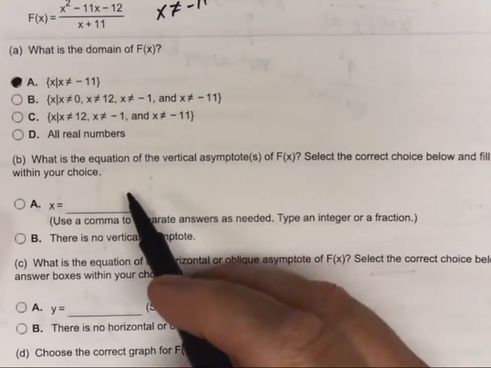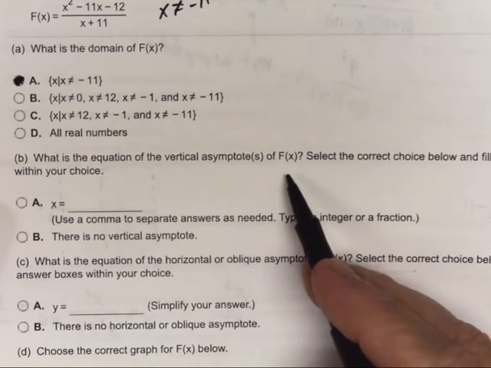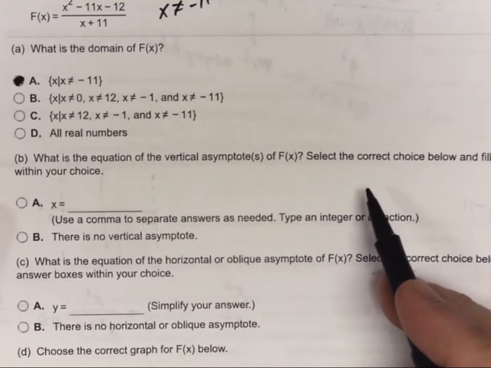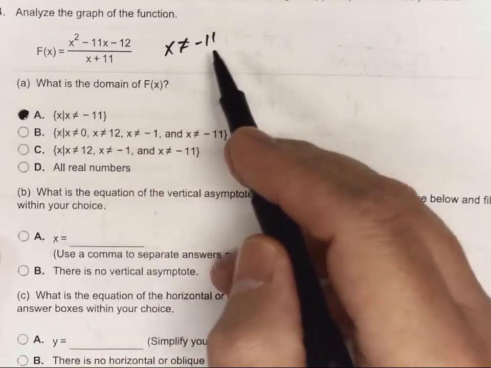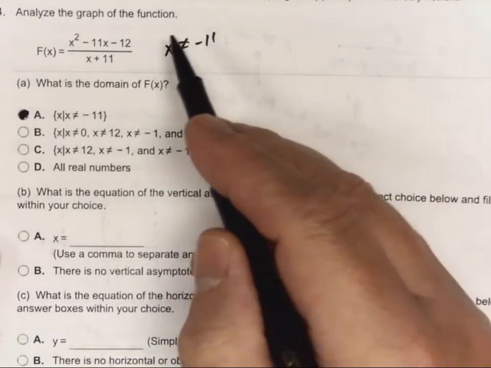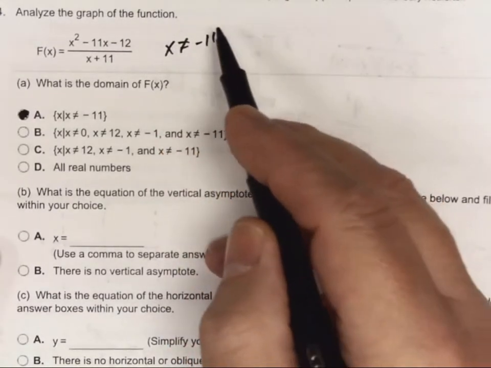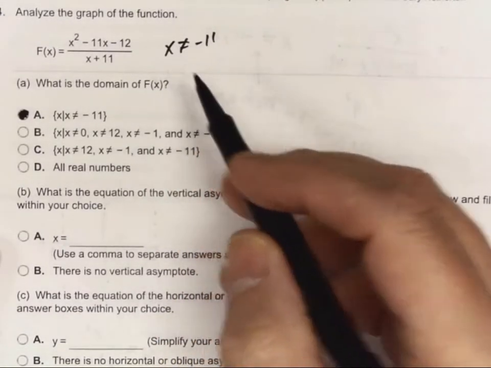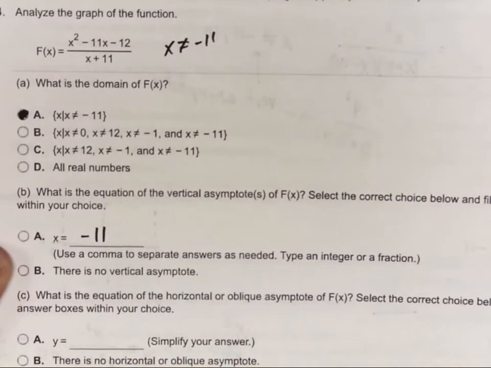What's the next question? What is the equation of the vertical asymptotes of f of x? Vertical asymptotes come from the denominator. Whatever value of x would cause the denominator to be 0, that also becomes your vertical asymptote. So we have a vertical asymptote at x equals negative 11. So when we get ready to graph this, we should have a dashed line that goes through x equals negative 11.